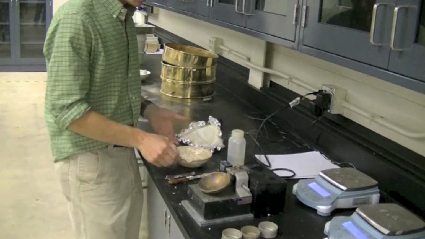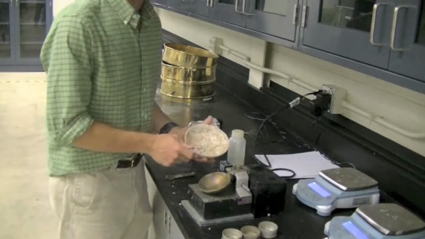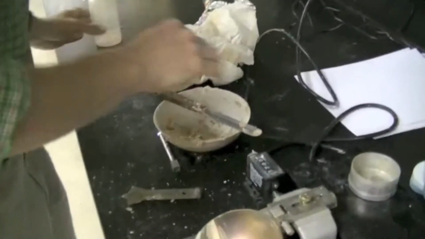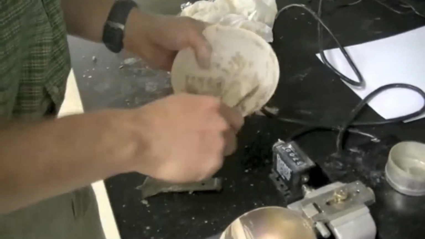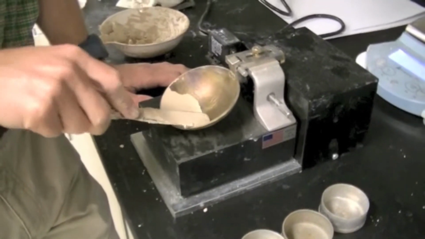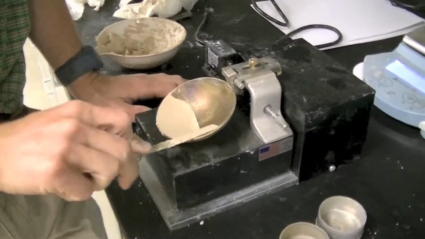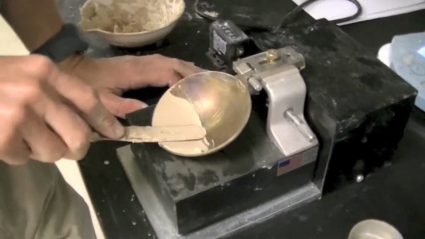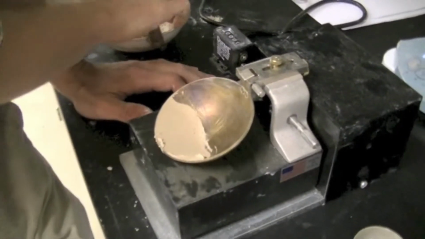Use the same mixed soil as we had previously used for the plastic limit test. Uncover and remix the soil thoroughly and add water if need be. If additional water is added, be sure and mix thoroughly to achieve a consistent sample. Transfer a couple of grams from the mixing bowl to the Casagrande cup. Smooth the sample in the cup.